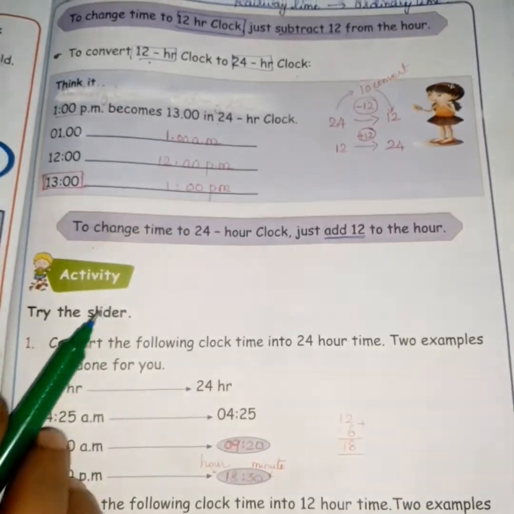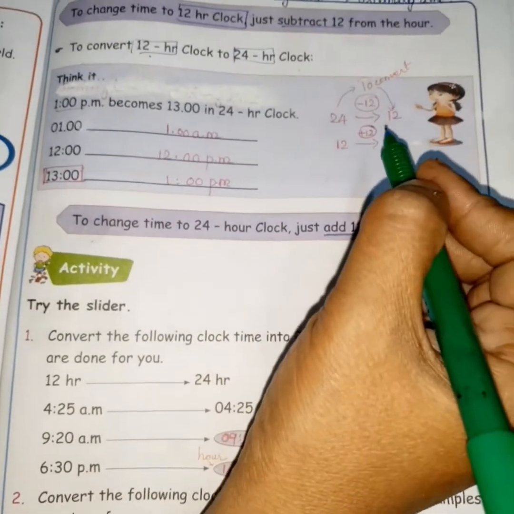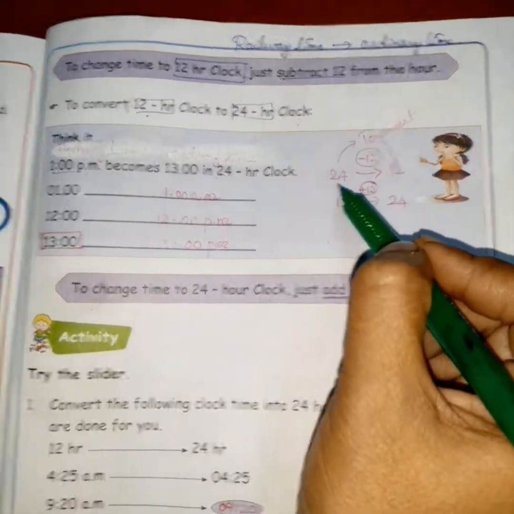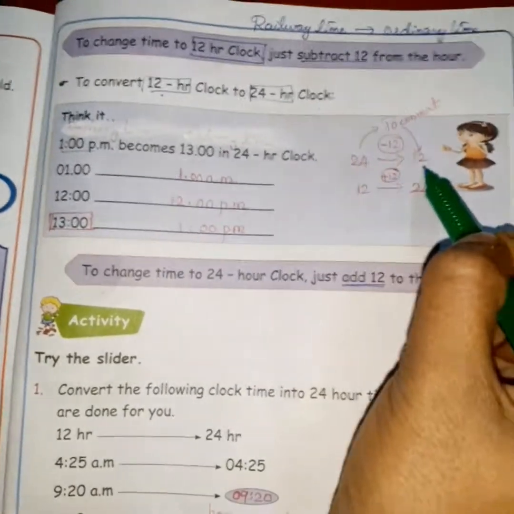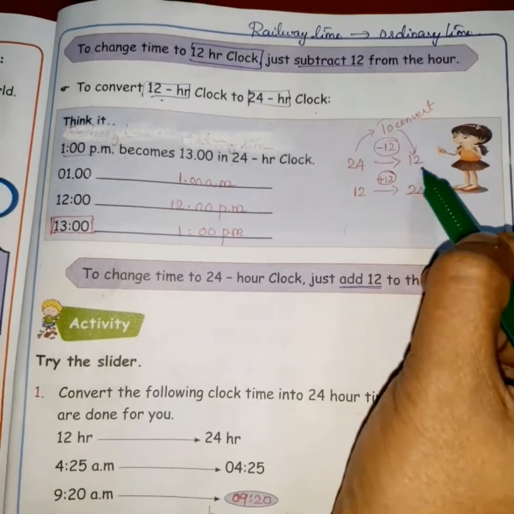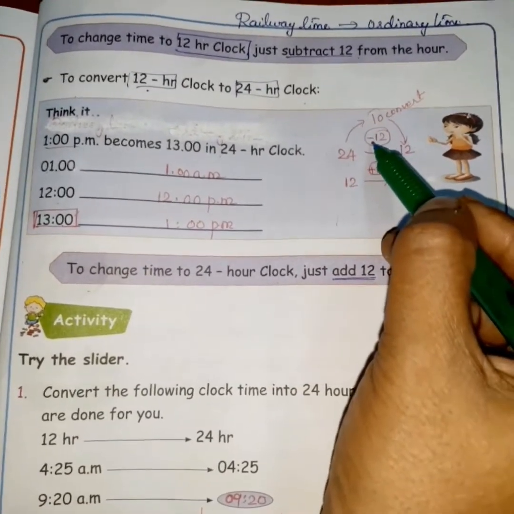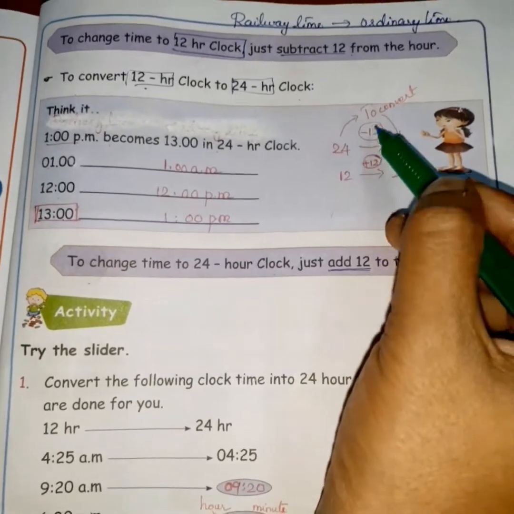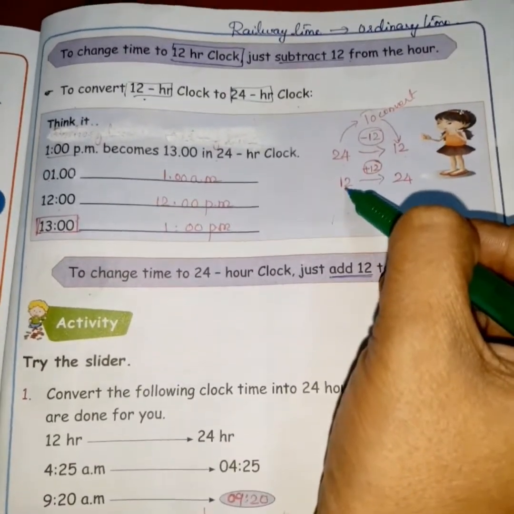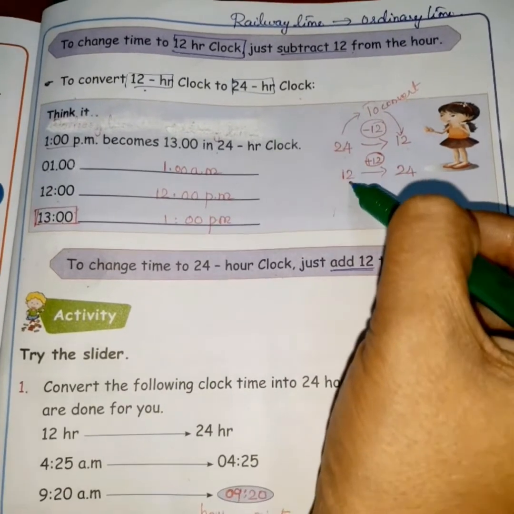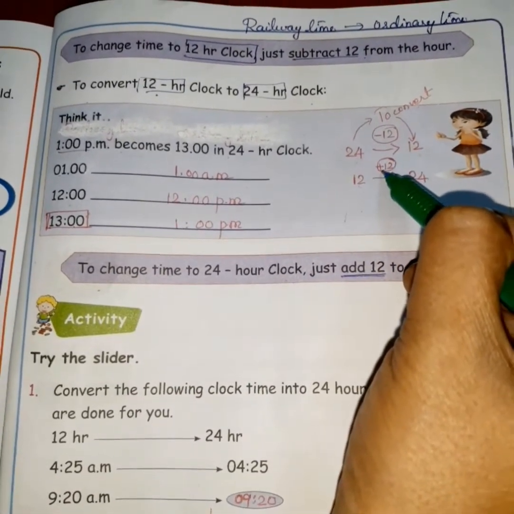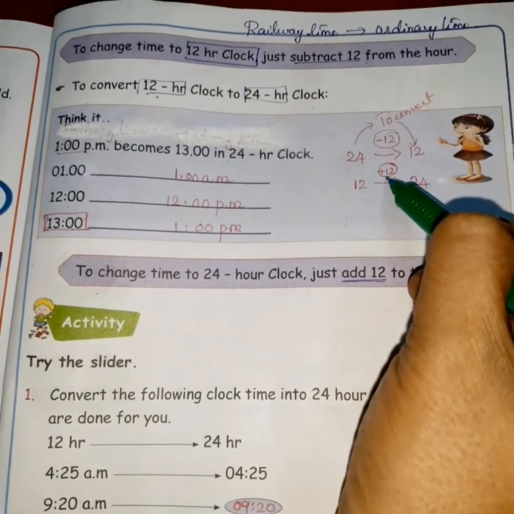Listen carefully, students. To convert the 24-hour clock to the 12-hour clock, you subtract 12 hours. To convert the 12-hour clock to the 24-hour clock, you add the value of 12.